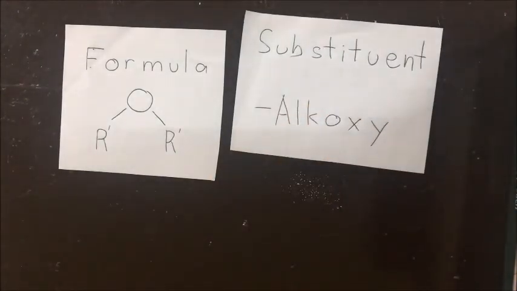So there are two ways of naming ethers, the simple and intermediate ways. For simple ether naming, when a simple alkyl or aryl group is bonded to an oxygen atom, the names of the alkyl or aryl groups are written in alphabetical order, then the word ether is added in the end. Now let's have some examples.